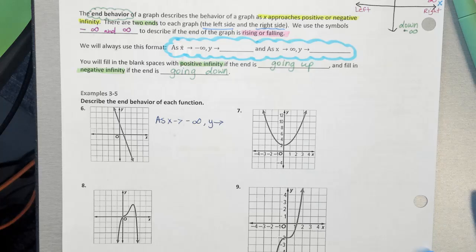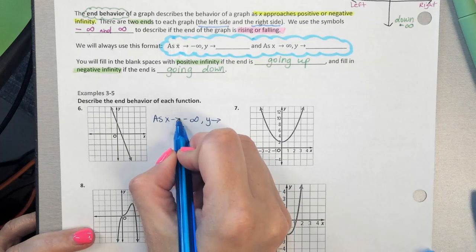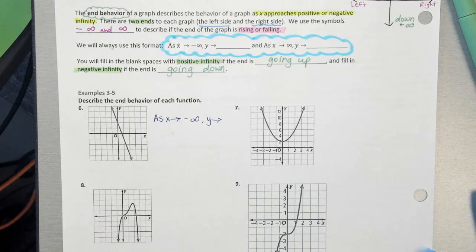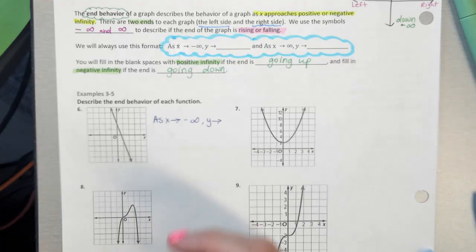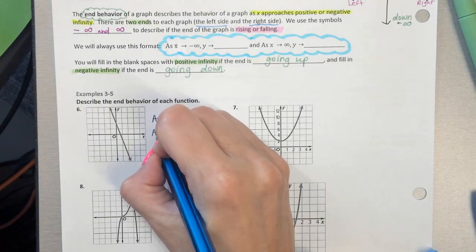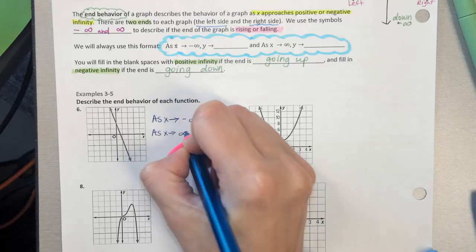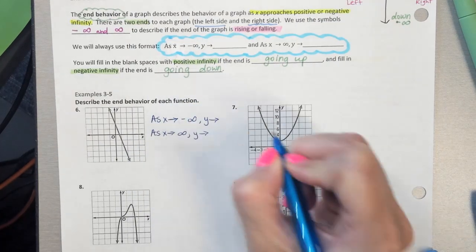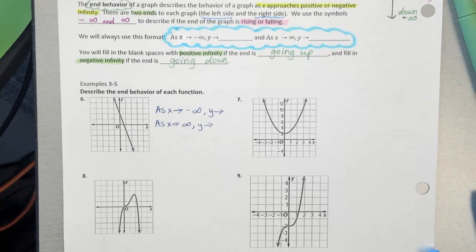We'll fill it in together. As x goes to negative infinity, where does y go? And you don't have to write the "and" part. We're just going to write as x goes to positive infinity, y goes somewhere.